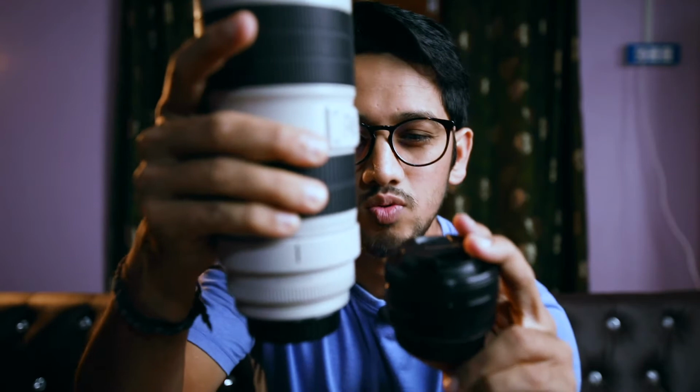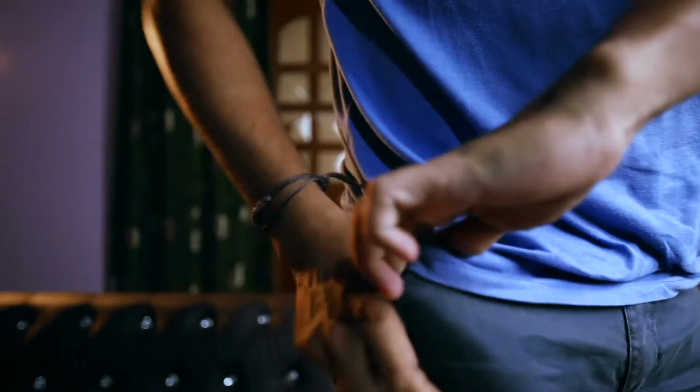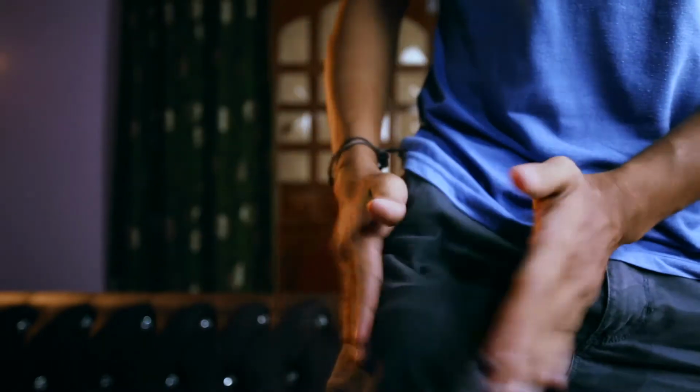And next, look at the size. Compared to this, look at the size. 1, 2, 3, almost 4. One quarter of the size of this lens. This is so tiny. You can just carry it in your pocket like this, you know? I don't recommend this whatsoever. It can damage it. I'm just trying to show you how tiny it is.